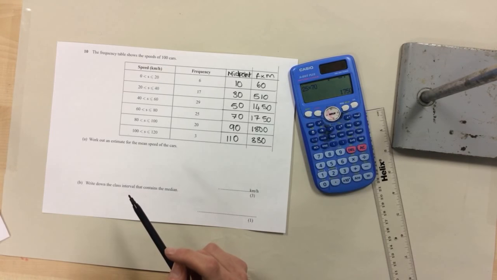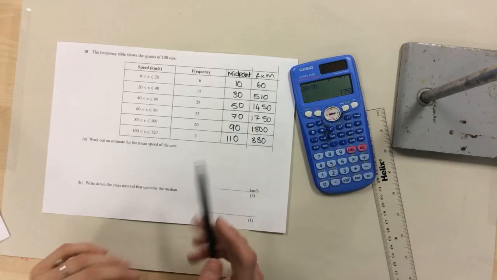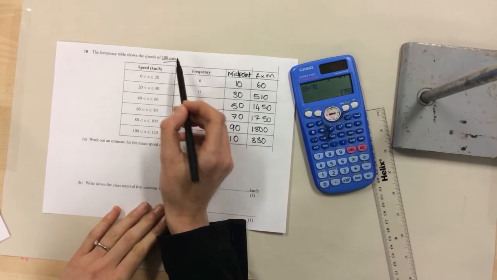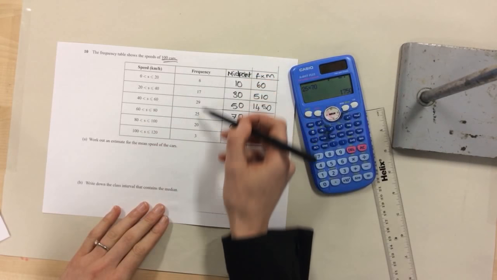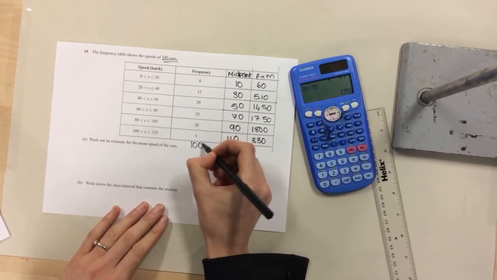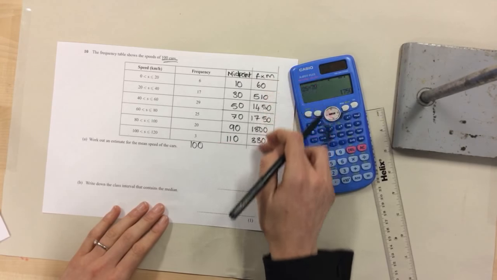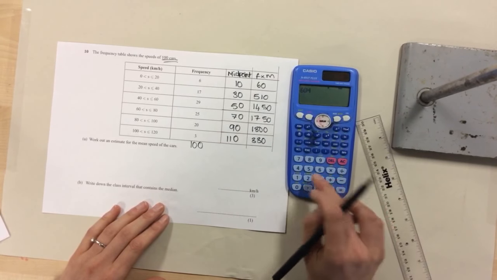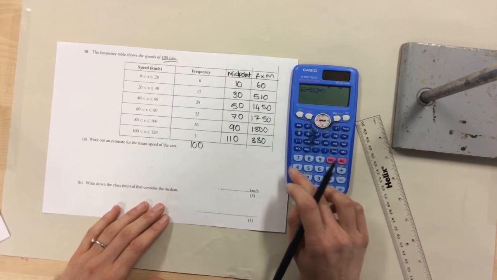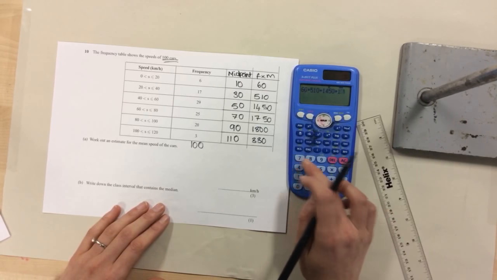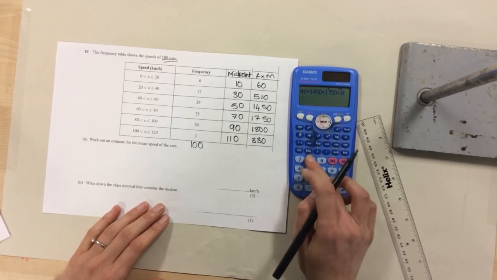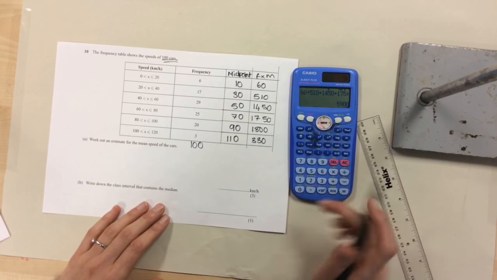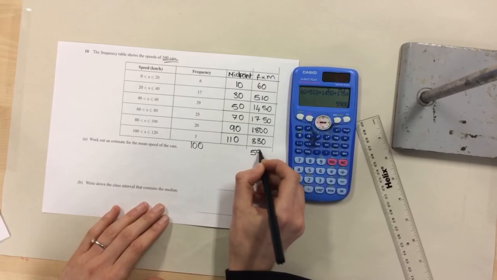Then what I need to do to work out an estimate of the mean, when we find the mean, we add all the values together and divide by how many there are. So I know that the total number of cars, it tells me in the question anyway, is 100, but if not, then I'd add up the frequency and work out that it was 100. And I need to find the total of this column here. So I'm just going to quickly add all of these together. So 60 plus 510 plus 1,450 plus 1,750 plus 1,800 plus 330 is 5,900.